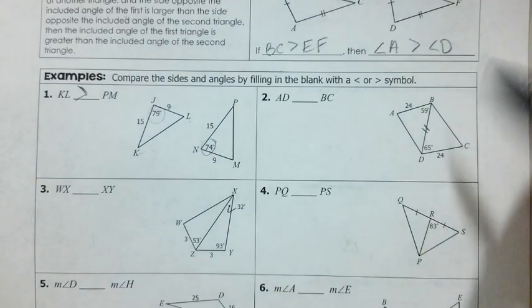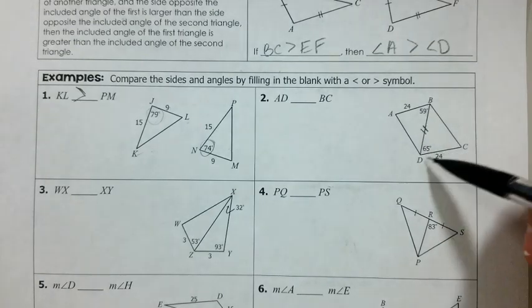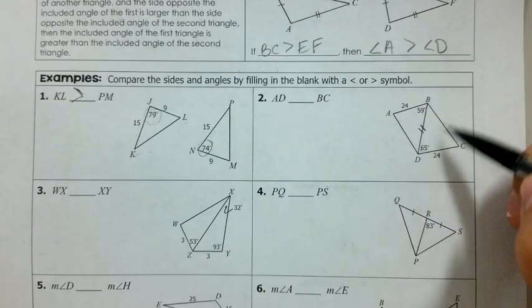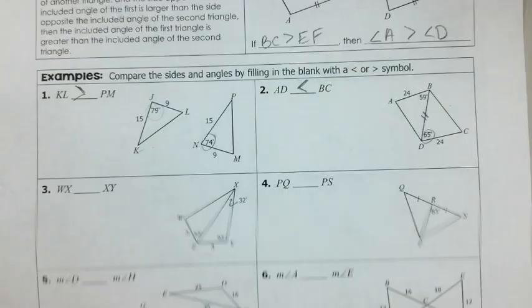We know that this side is equal in both because they share it. So we just need to determine which one is the greater angle. It's going to be 65, so that means BC is going to be greater.